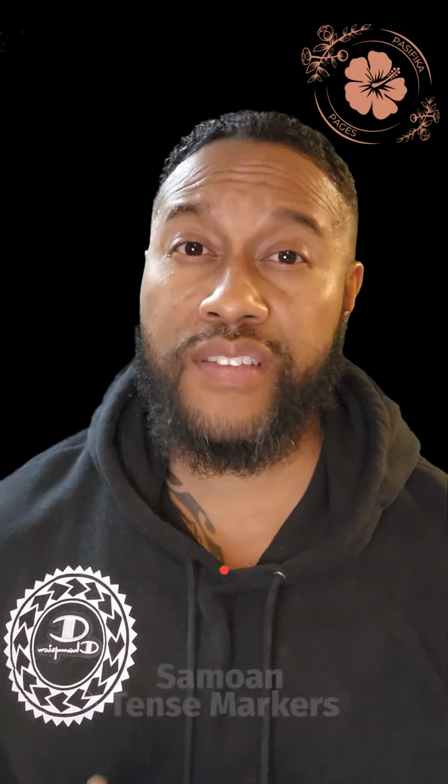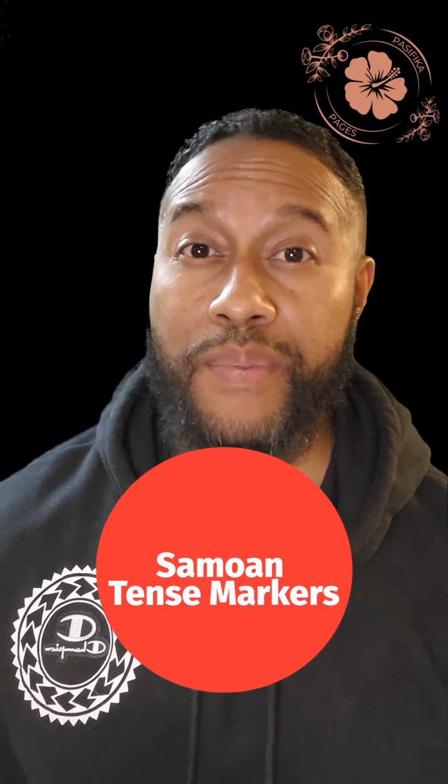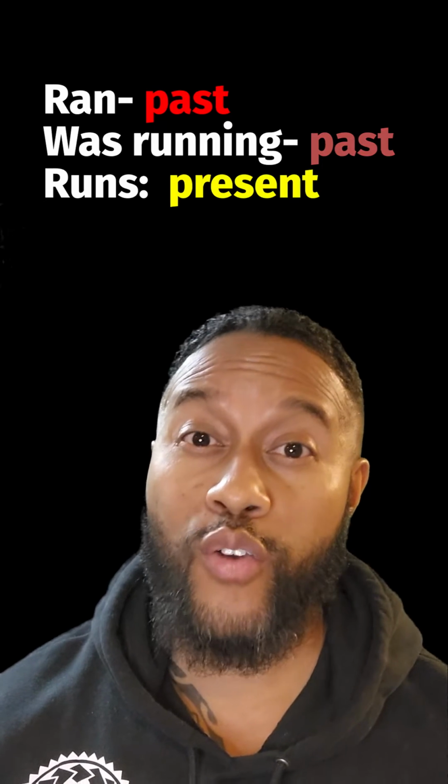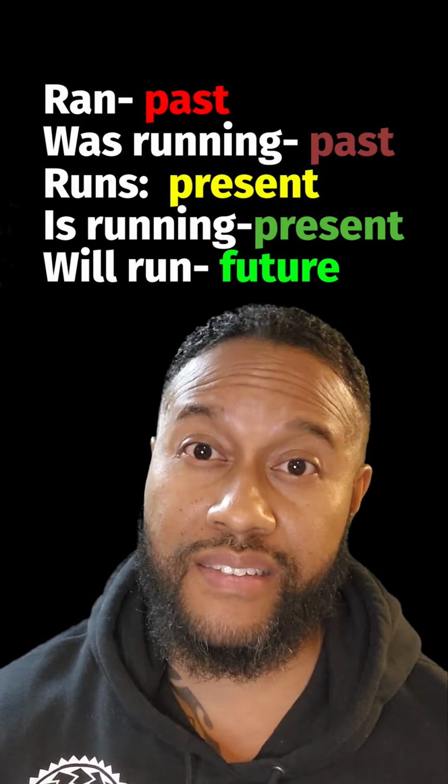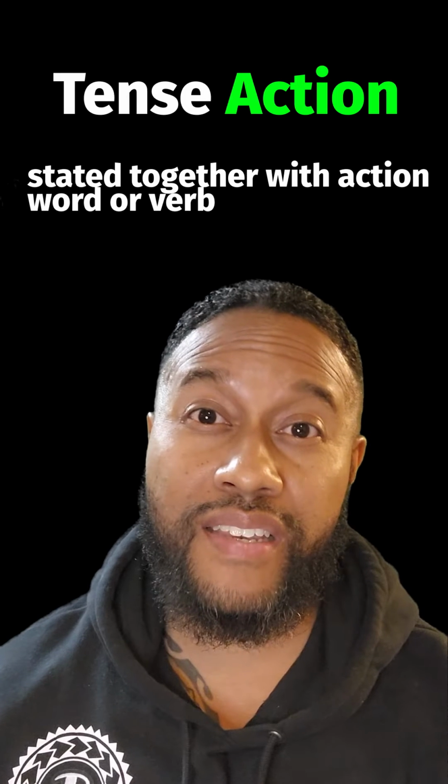One of the first steps in understanding a language is knowing the tense of a statement. Is it past, present, or future? Ran, was running, runs, is running, and will run gives you an action and its tense. In the Samoan language and practically all Pasifika languages, we use tense markers to indicate the tense.